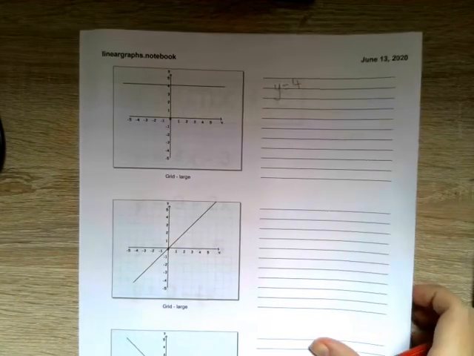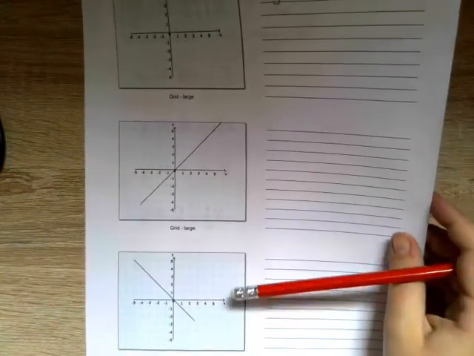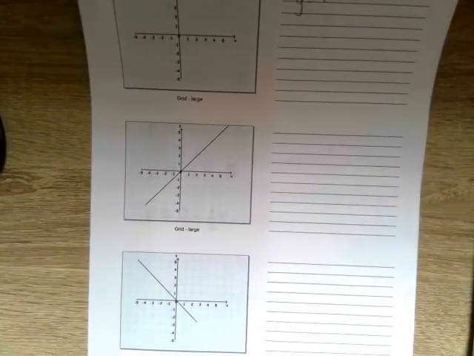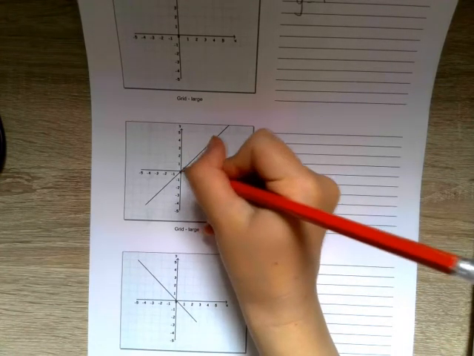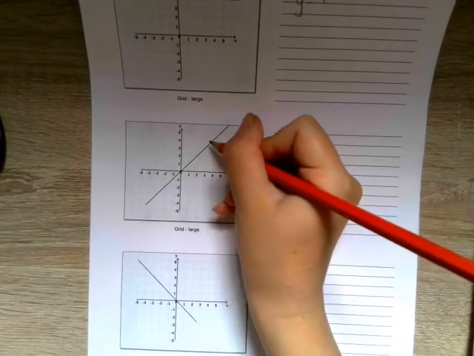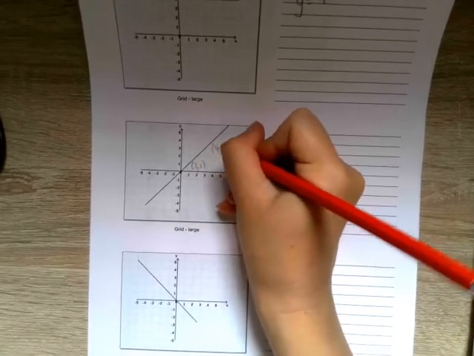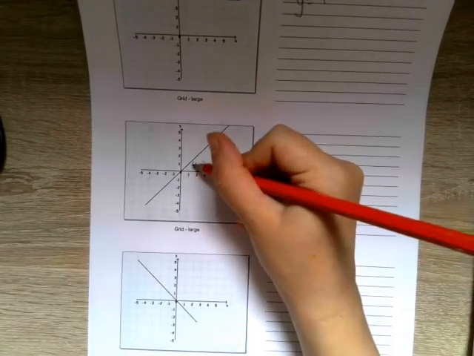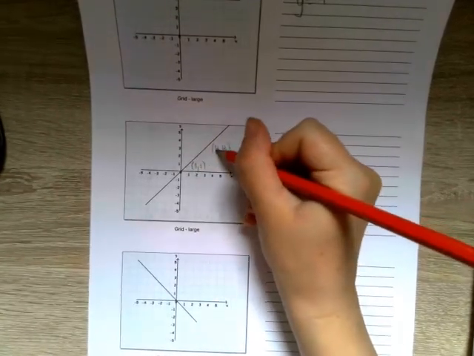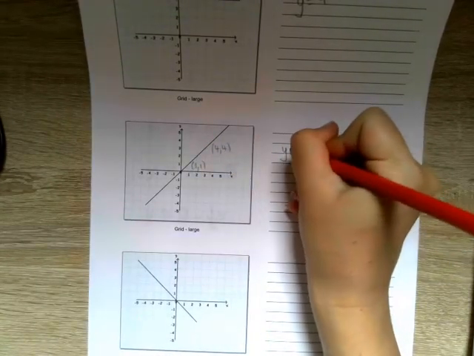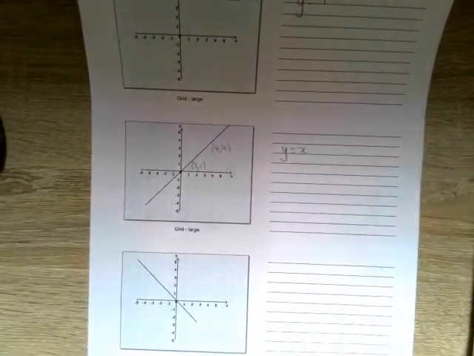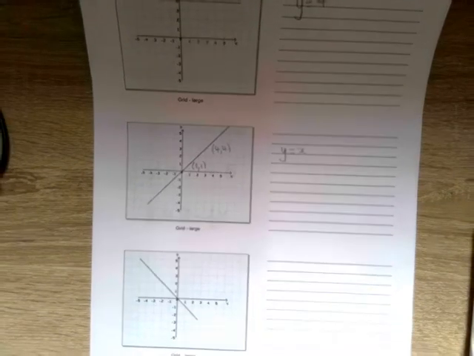But the other two that you really should just be able to recognise straight away, and it's not just any diagonal line, it's the one that goes through 0, 0, 1, 1, 2, 2, 3, 3, 4, 4. So when you think about those coordinates, you can see that the y value and the x value are the same, aren't they? So you just say that y equals x because the two values are the same.